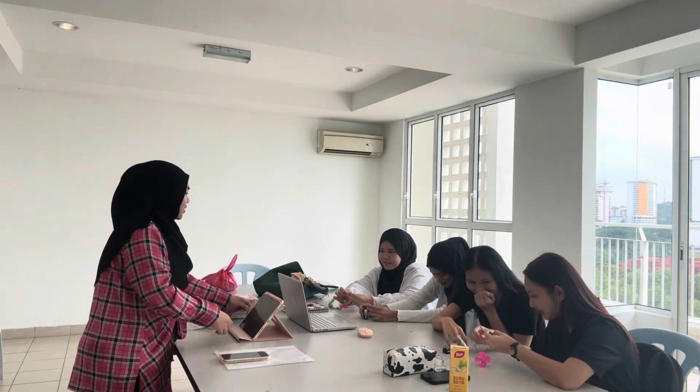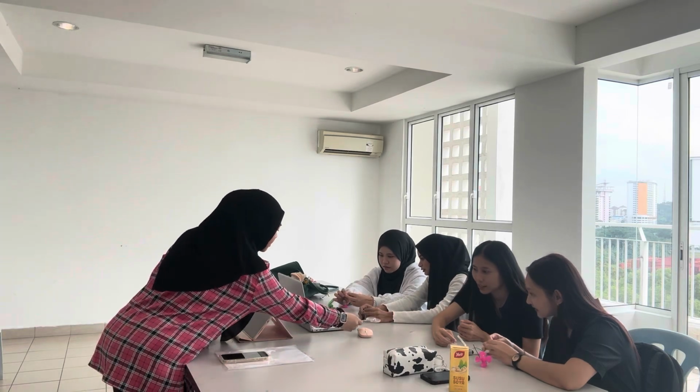Yes, take the switch and then connect to the switch. You need scissors.